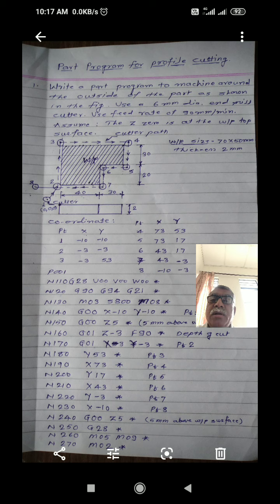From this point, you have to find out the tool path or cutter path, by considering the center point of the cutter having diameter 6 millimeter. So the coordinates for point 2 is -3 and -3. X coordinate is -3, y coordinate is -3. Is it okay? Because this point is below the 0 point, that's why it is minus minus. Is it clear?